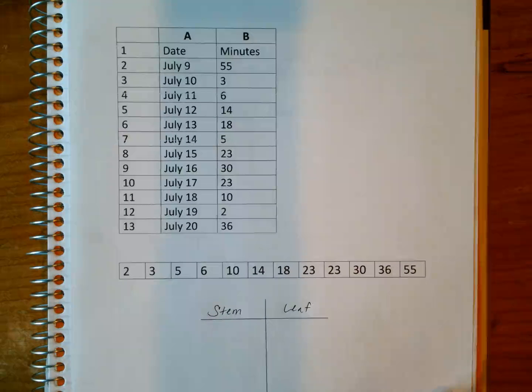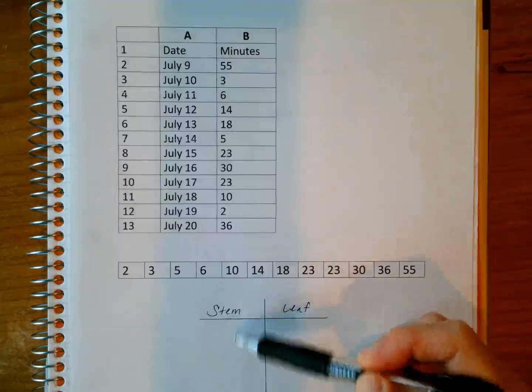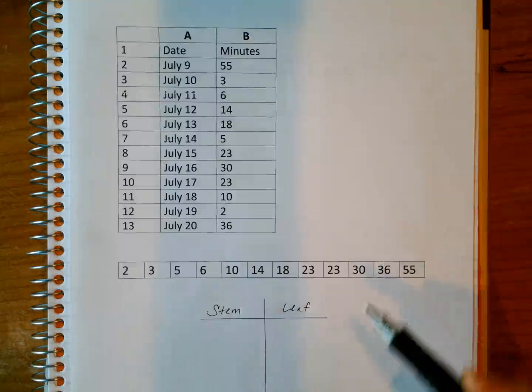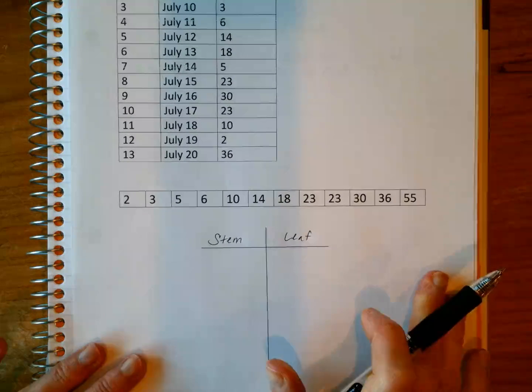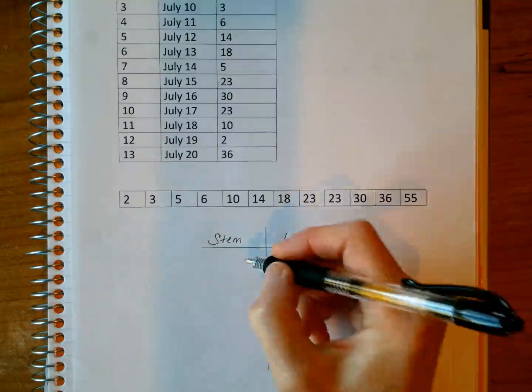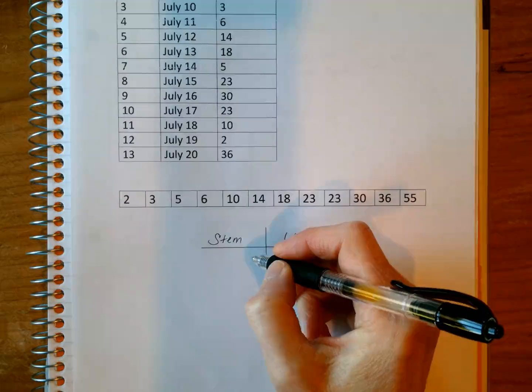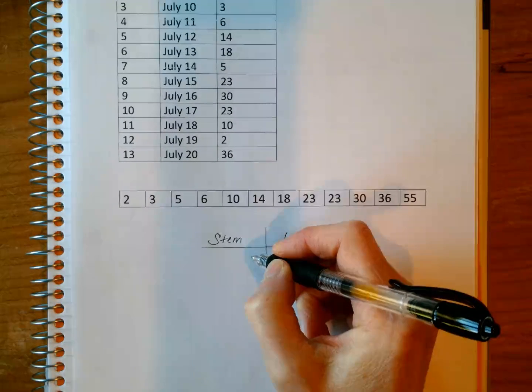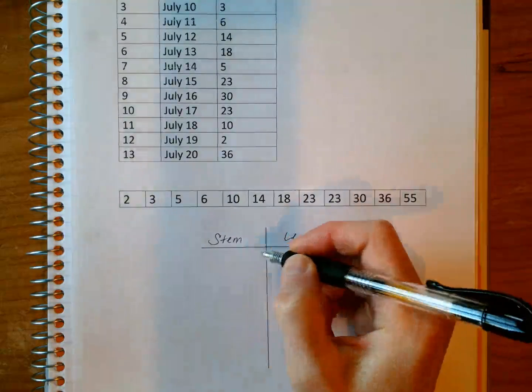So a stem and leaf plot breaks up the data into stems and leaves. The stems are always going to be organized in numerical order from like 0 to 5 or 0 to 9.